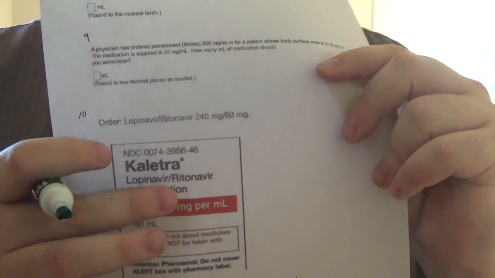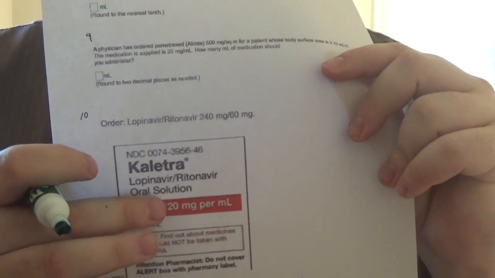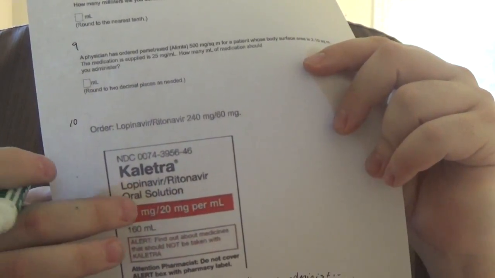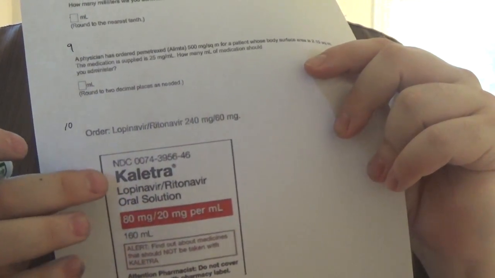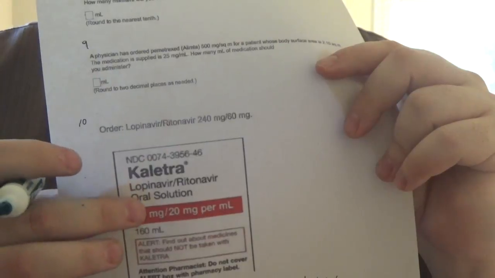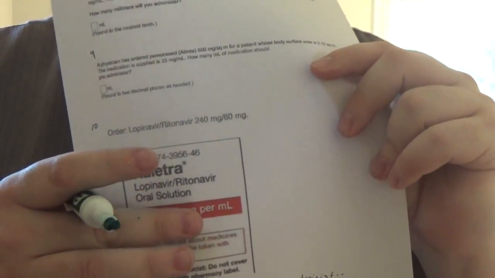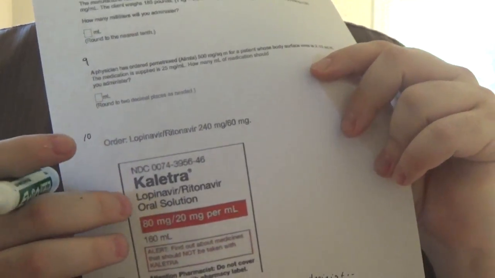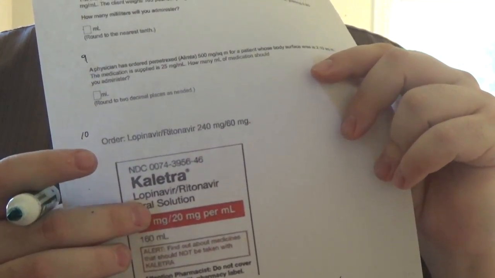But at the same time, there is 20 milligrams of the Rido in that exact same milliliter. So altogether, there's 80 Lopos, 20 Ridos, and they're combined together to make that 1 milliliter. All right? Hopefully that makes sense. So there's 2 medicines happening at the same time.